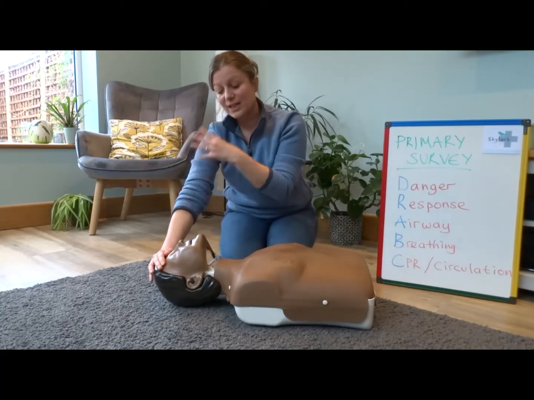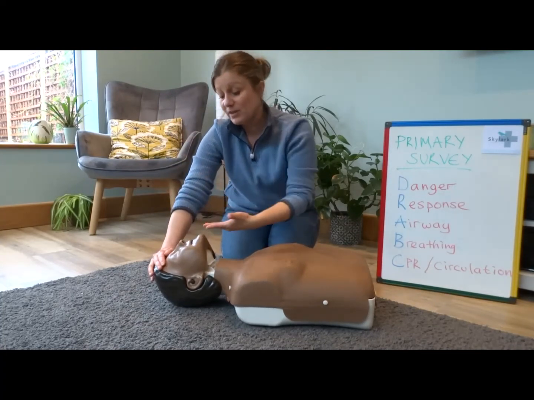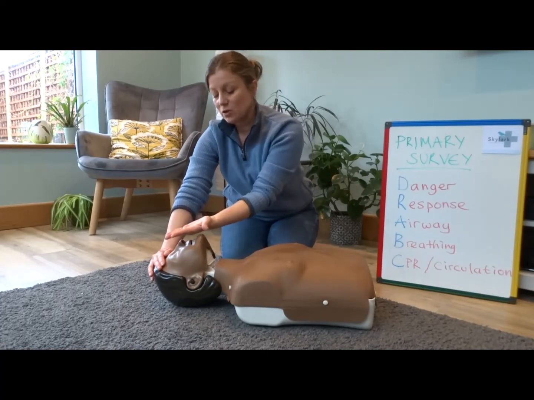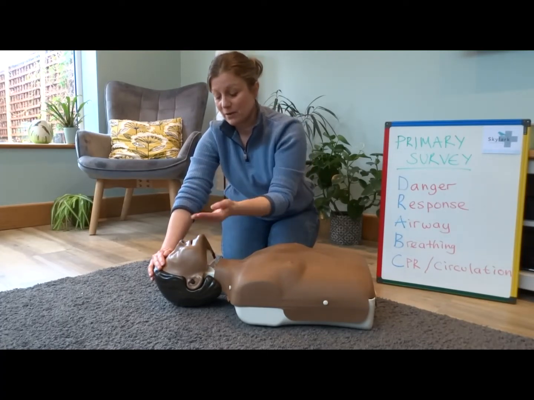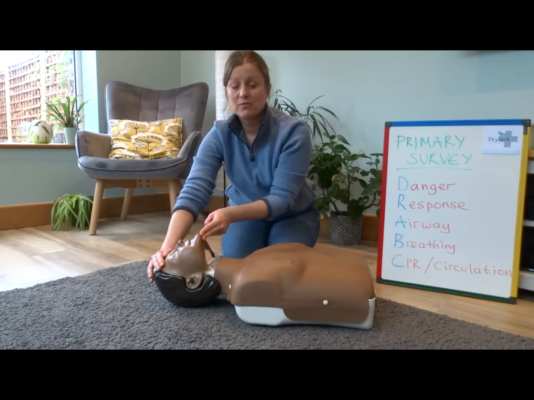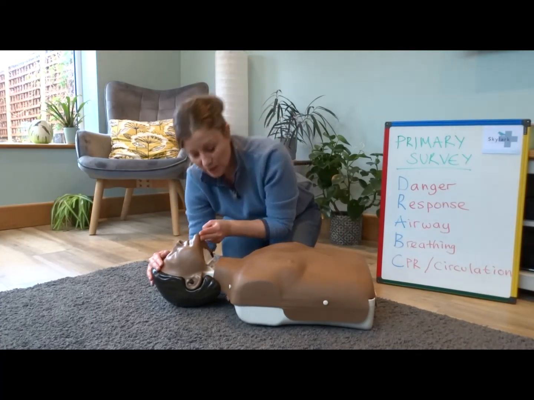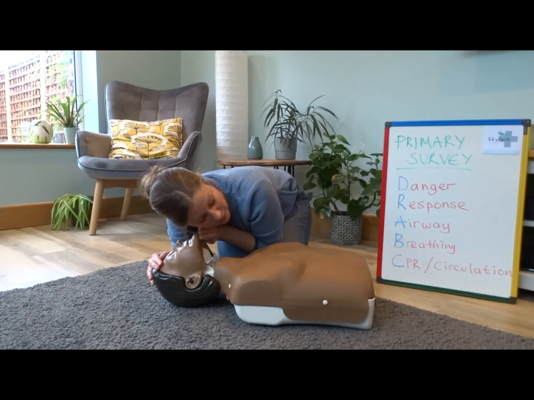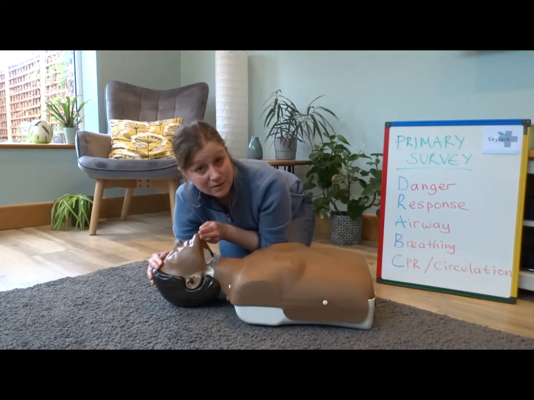If you don't want to get this close to somebody, you are within their breathing zone here, then use your hand, that's fine, or get somebody else to put their hand there to feel for breath. That's okay, that's not a problem. So I'm looking, listening and feeling for breath for 10 seconds.